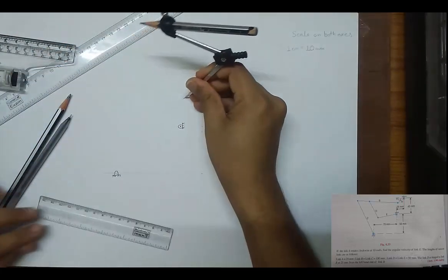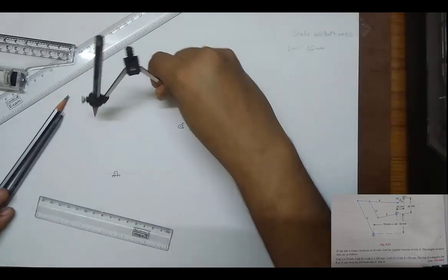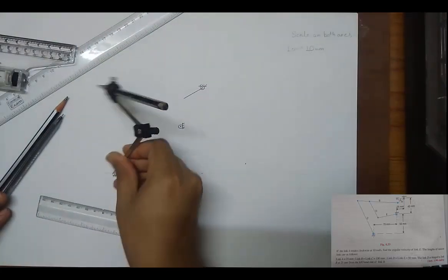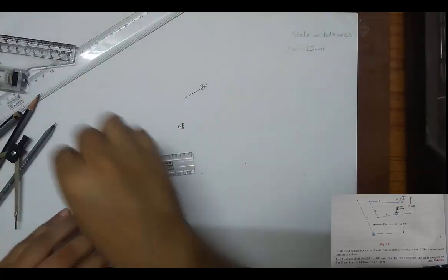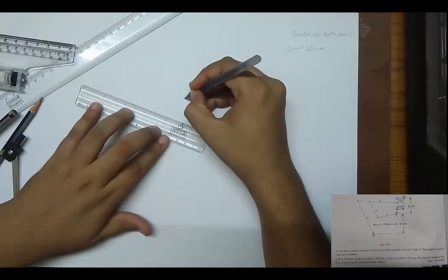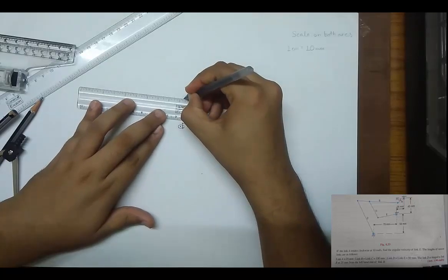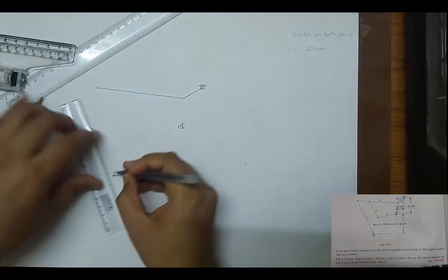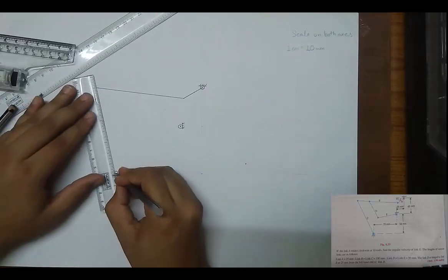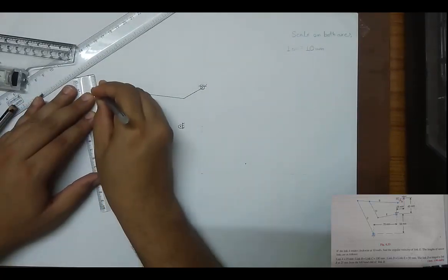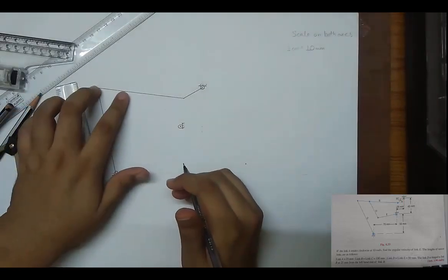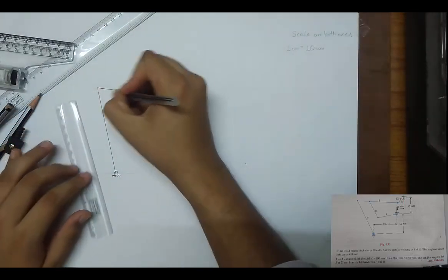From here make an arc, from here make an arc, that is where it is intersecting. Here draw this, here draw this. That is done, and they have said that from here 25 mm there is another link.